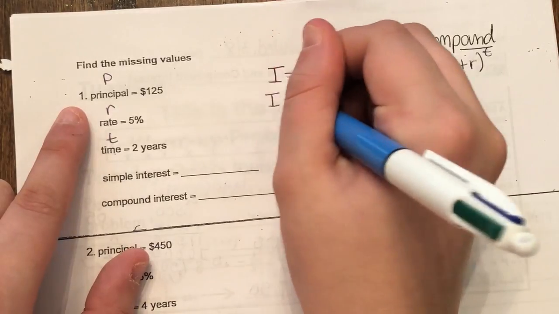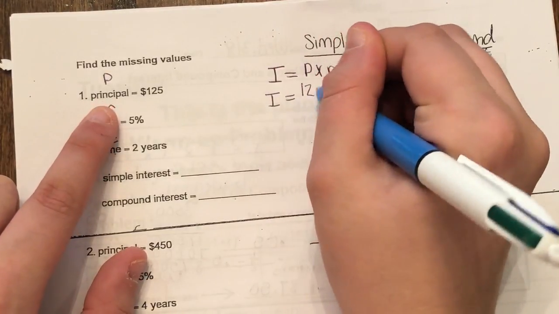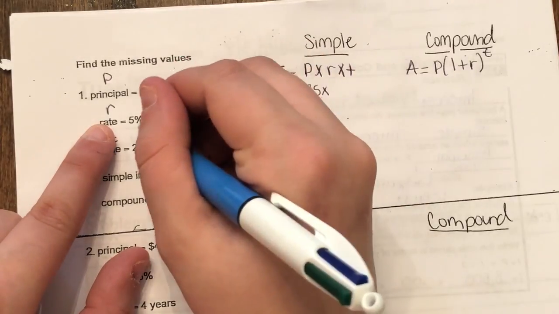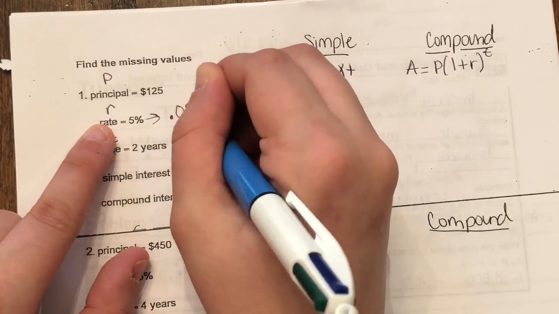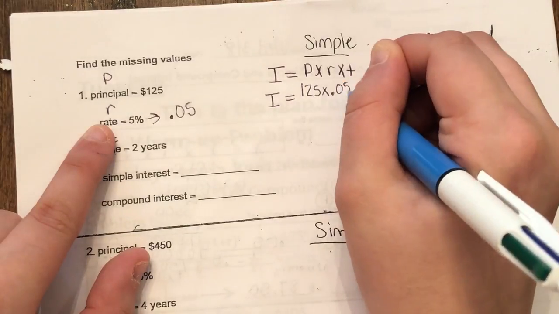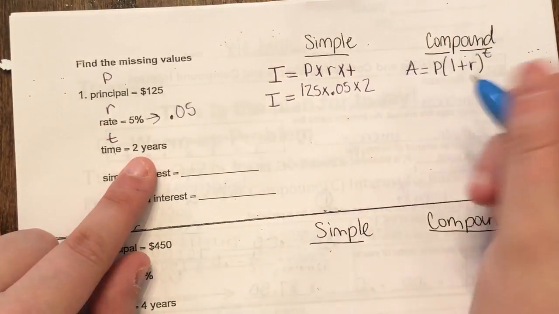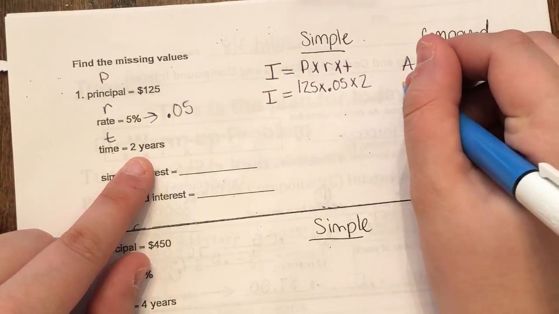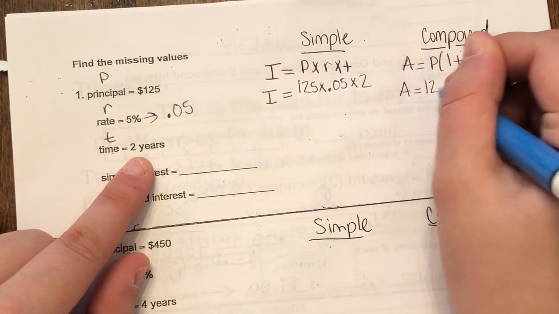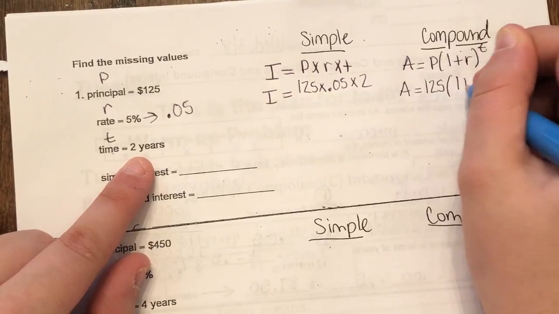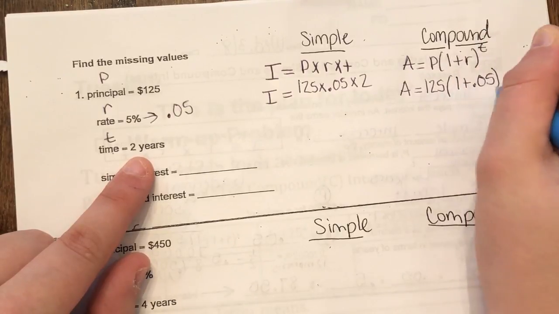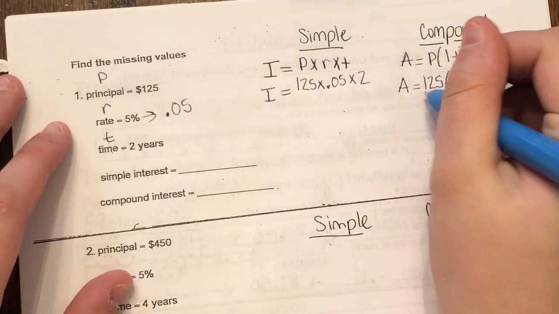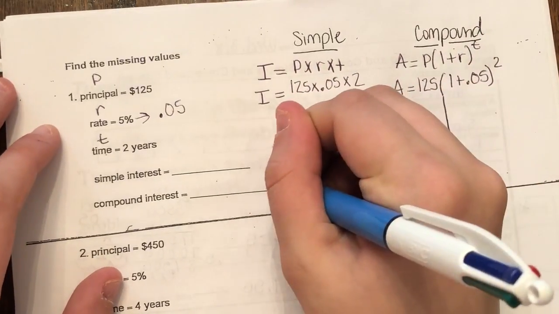I equals 125 times the rate changed to a decimal, 0.05, times 2 years. That's going to give me my simple interest. For compound, I have A equals 125 as your principal, (1 plus 0.05) as your rate, to the T, 2 years. So that is our answer for compound interest.